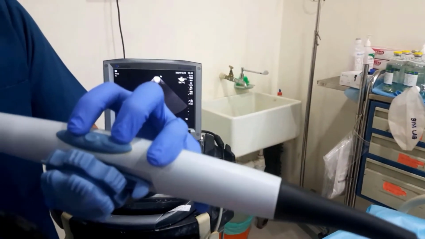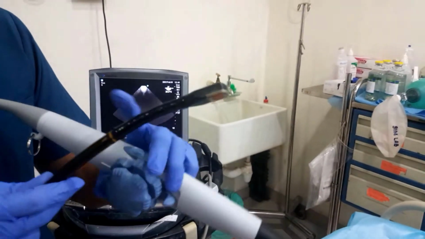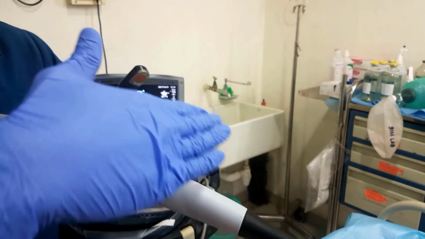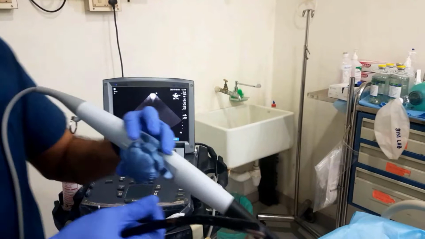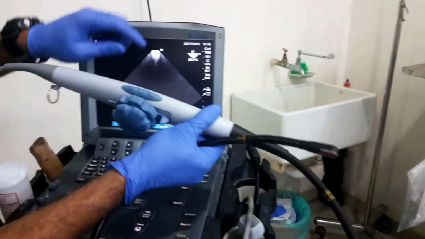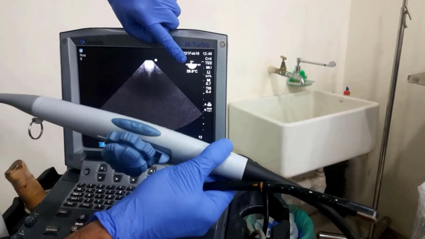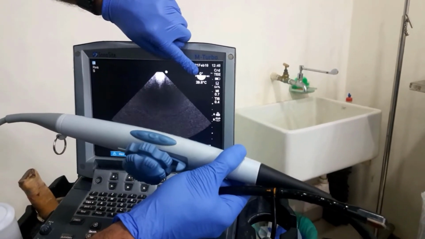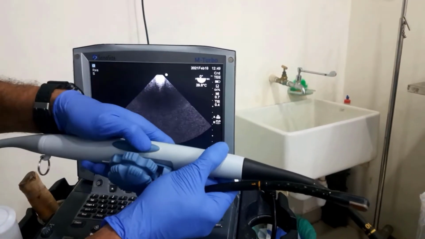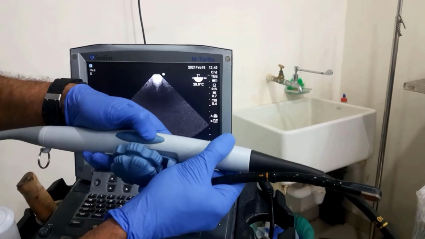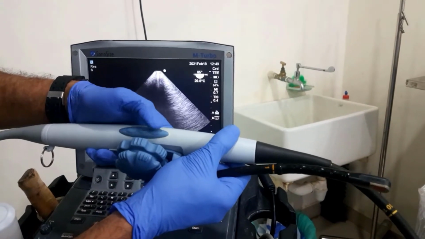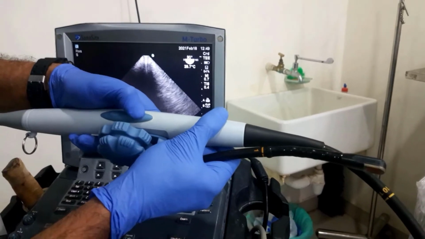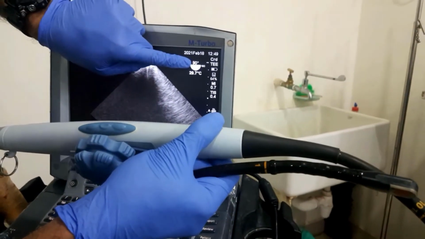These two are buttons. These buttons control the angle of the ultrasound plane. Let me just show you how that works. You can see that on the ultrasound display there's a little protractor with the angle measurement on top. When I press this button, you can see that angle changes. For example, now I've made it 90 degrees.